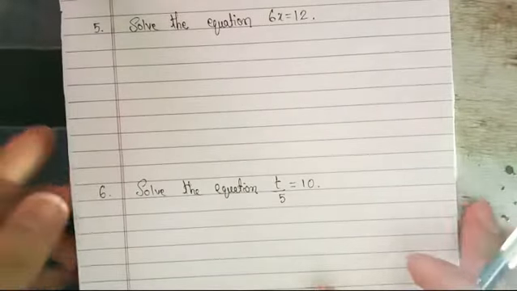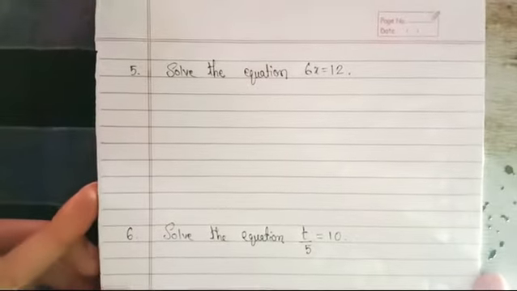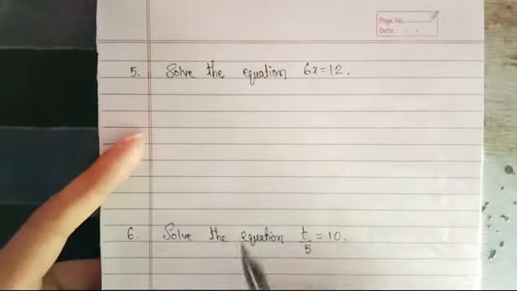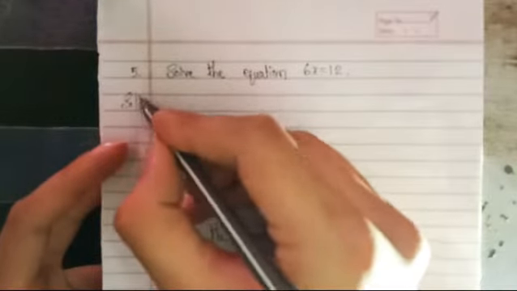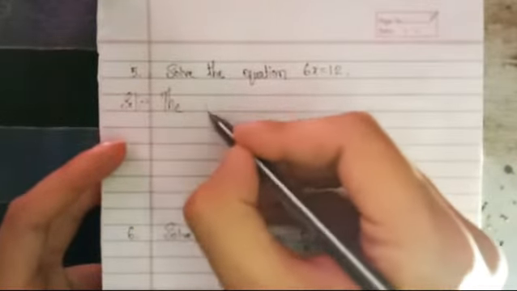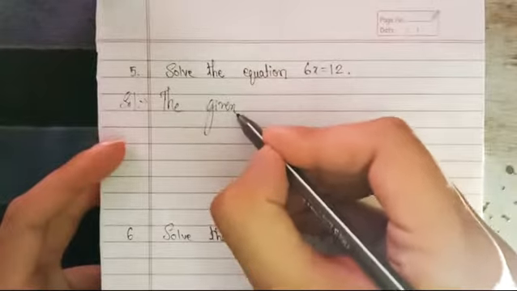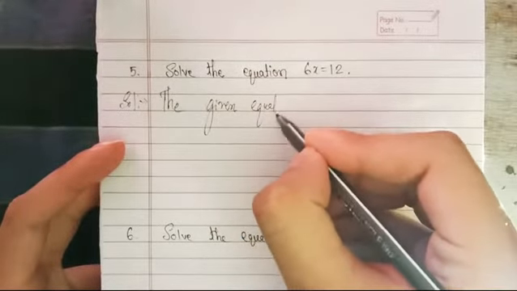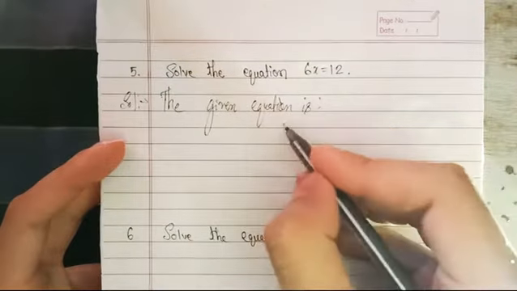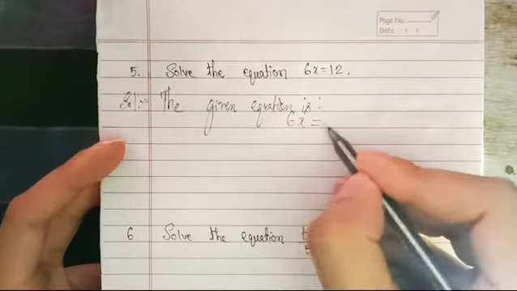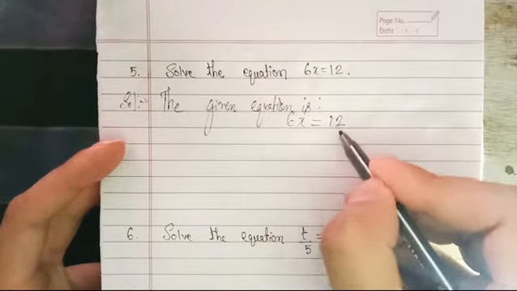Now fifth question. Solve the equation 6x is equal to 12. Here also we will first write the given equation: 6x is equal to 12.